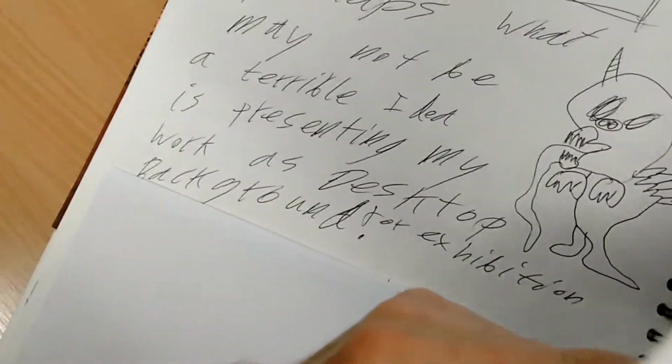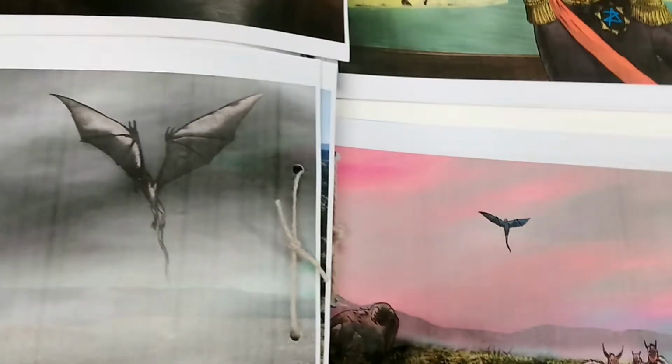Next, we have Dragon Slayer. So for Dragon Slayer, I had a lot of influence from Roger Dean's Elric and Moonglum, except I reversed it. I took one person out.